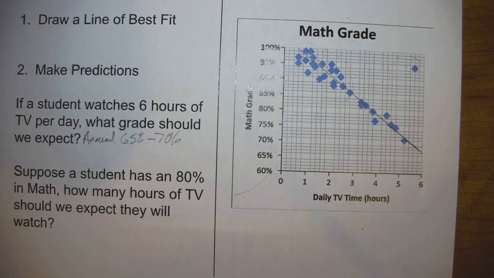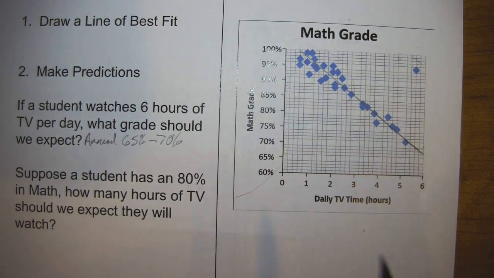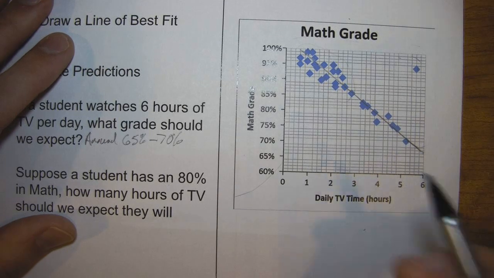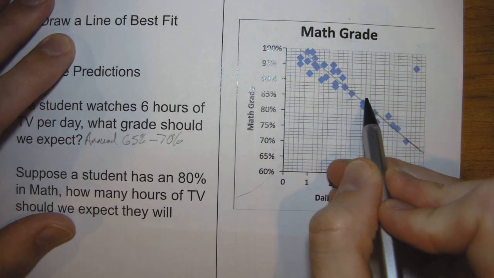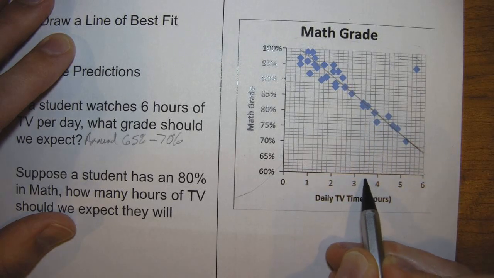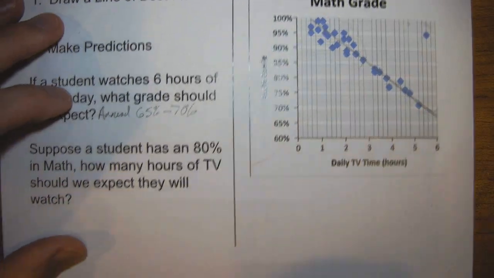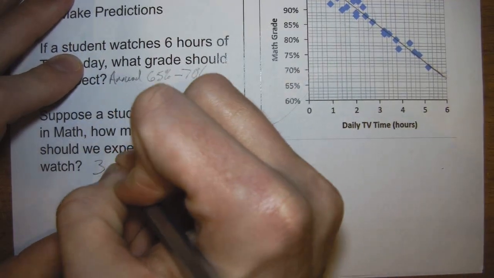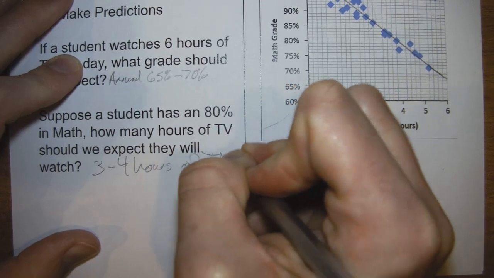Let's try some interpolation. In this case, 80%. Well, we definitely have data for people making an 80 in the class. How many hours of TV would we expect? Well, again, this is going the opposite direction, but we can still figure it out. People with a grade of about 80 are somewhere in here, and it looks like they're somewhere between maybe 3 to 4 hours of TV. So we would expect 3 to 4 hours of TV time.